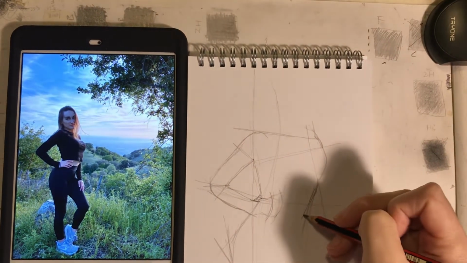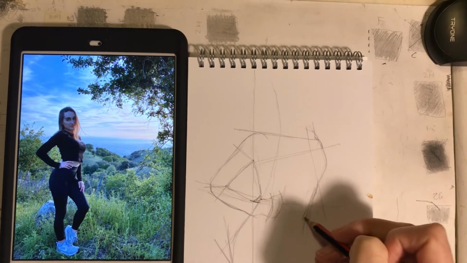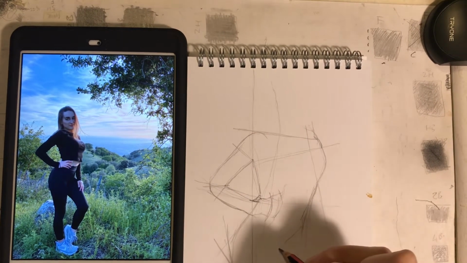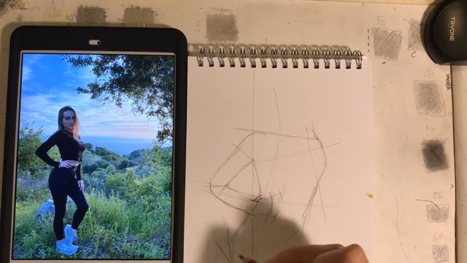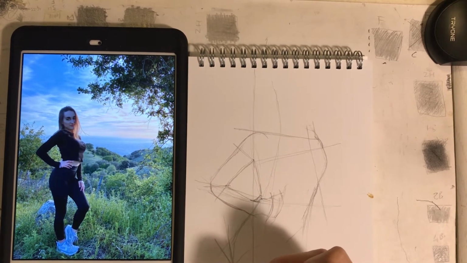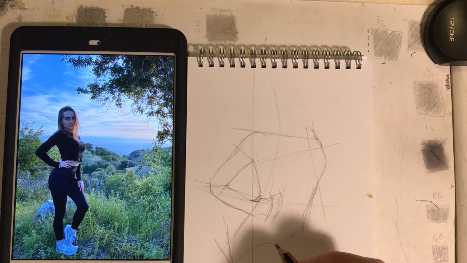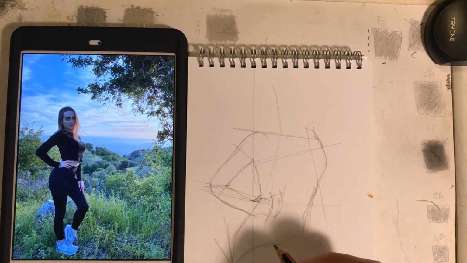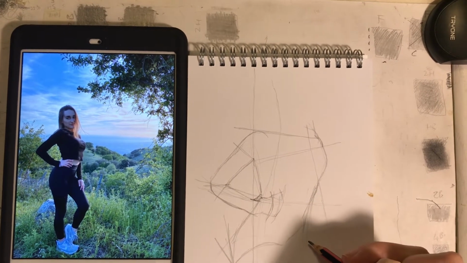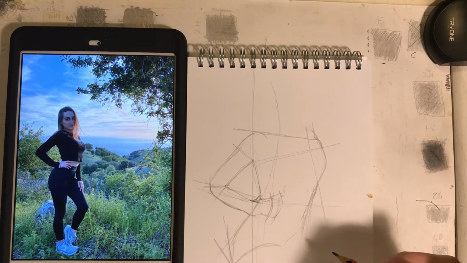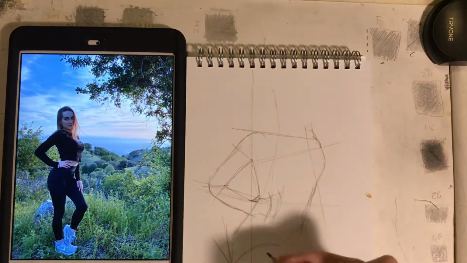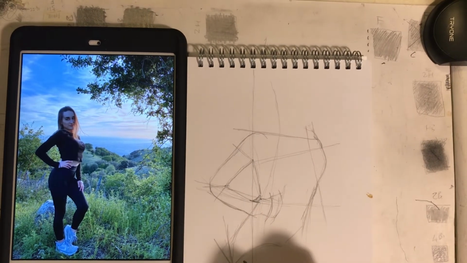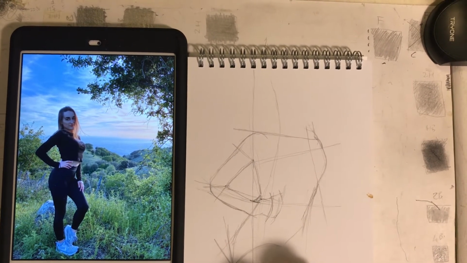What I'm going to do is get a bit more of the torso in, going around to where the legs are. These perspective lines are more circular perspective lines, but they're important because the body isn't flat, so it gives you some way to shade from.